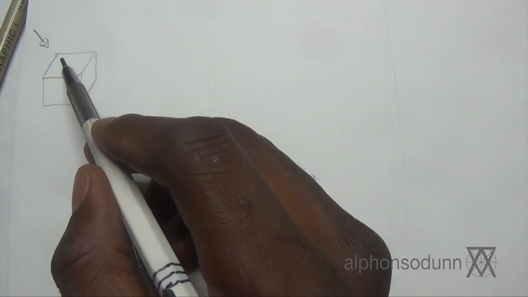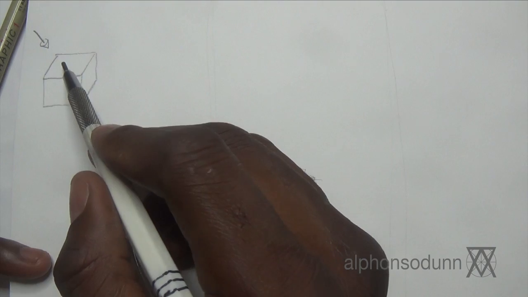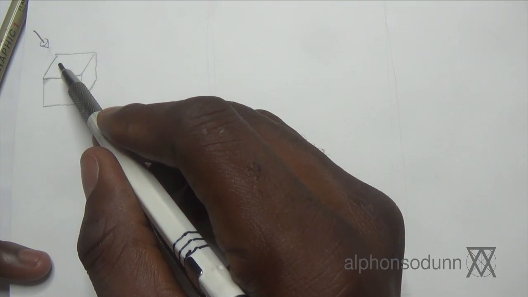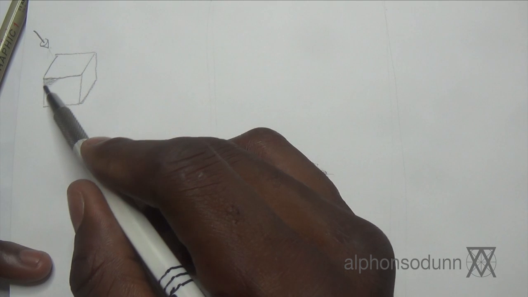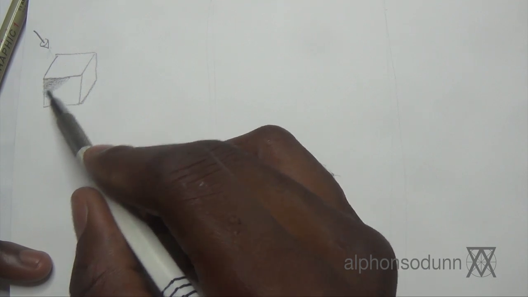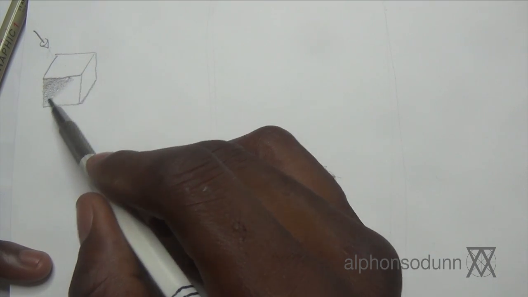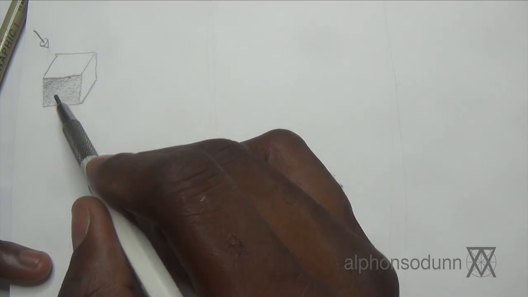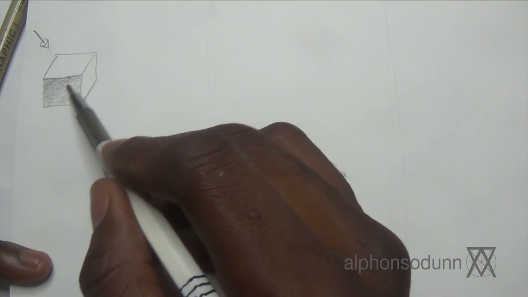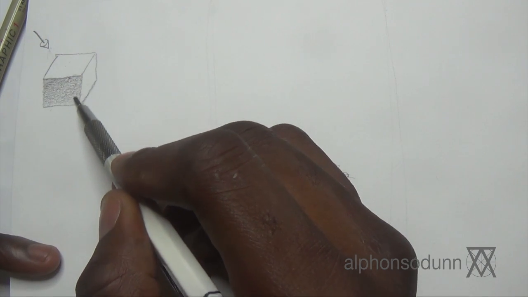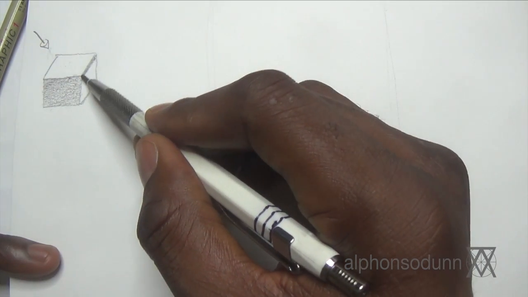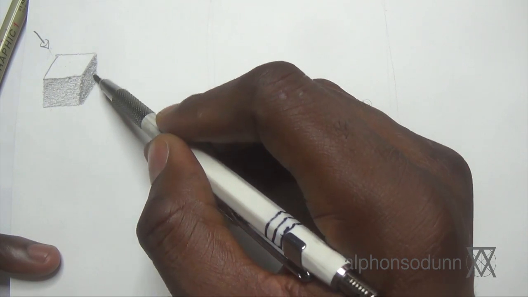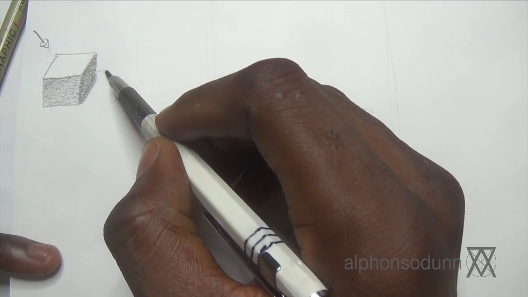Okay, so obviously this is going to be the lighter side because it's most directly facing the light source. Then this one would be second. So let's leave this the color of the paper to say it is direct light. This is in direct light, so it's lightest. Okay, this is in the middle, is gray. It's getting some light, but not as much as this is. And this side is definitely not getting much light at all because it's facing away from the light source.